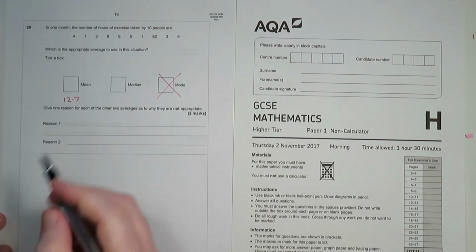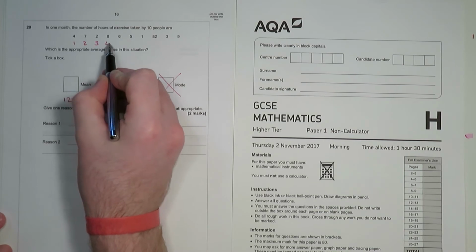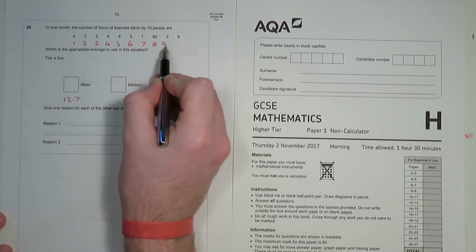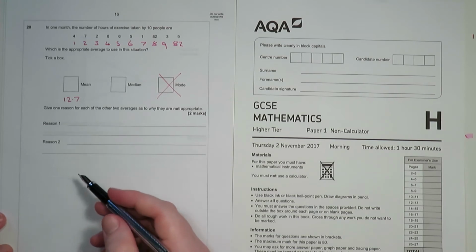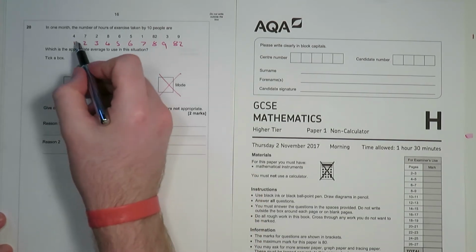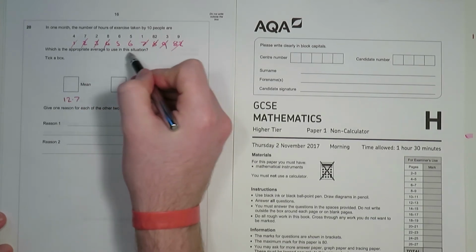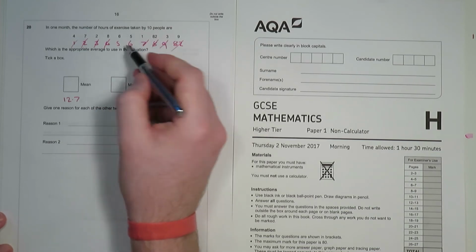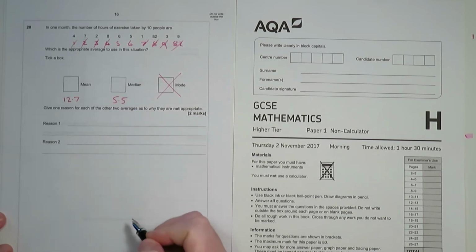Okay, well, what's the median? To work out the median, first of all, we need to list these numbers in order of size. Okay, so they're all of the numbers in their order of size. So to work out the median, it's simply the middle one. So cross off the two end ones, and you keep doing that until you get to the middle value. Now here, there isn't one middle value, it's going to be in between them. So the median will be 5.5.